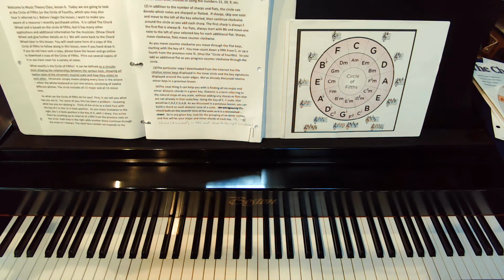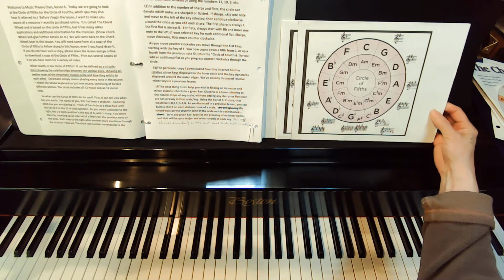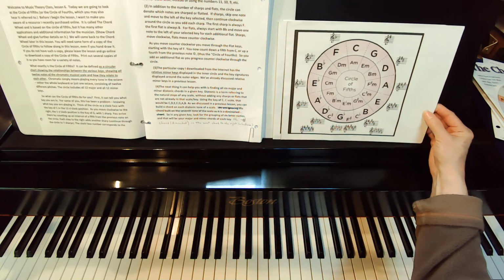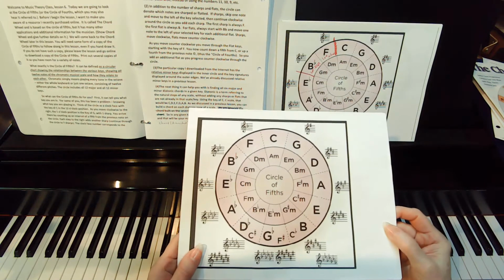Okay, so what can the circle of fifths do for you as a musician? First, it can tell you what key you are in. And for some of you, that has been a problem, knowing what key you are playing in. So I want you to think of the circle as a clock face, okay?